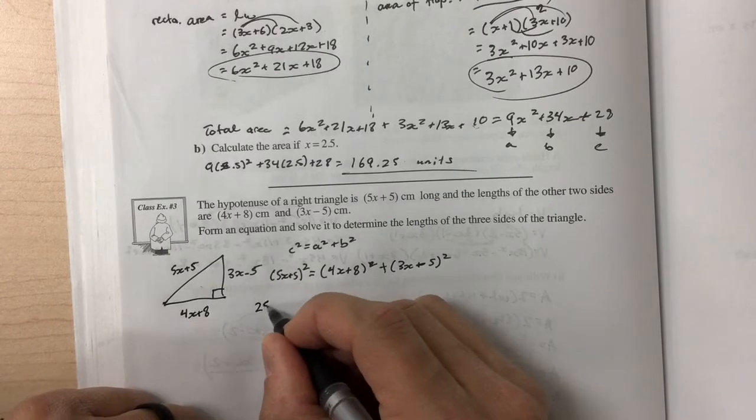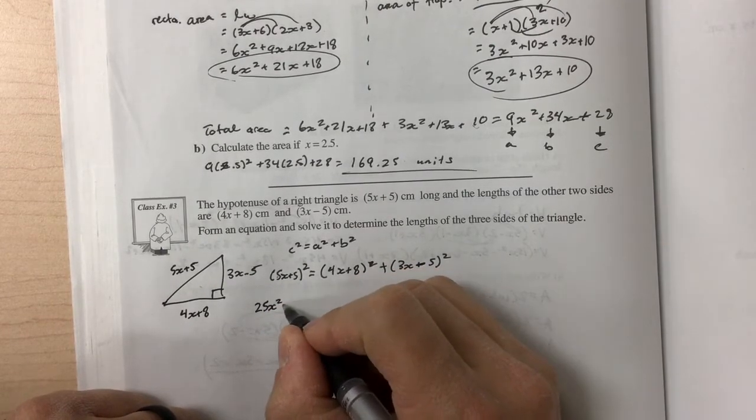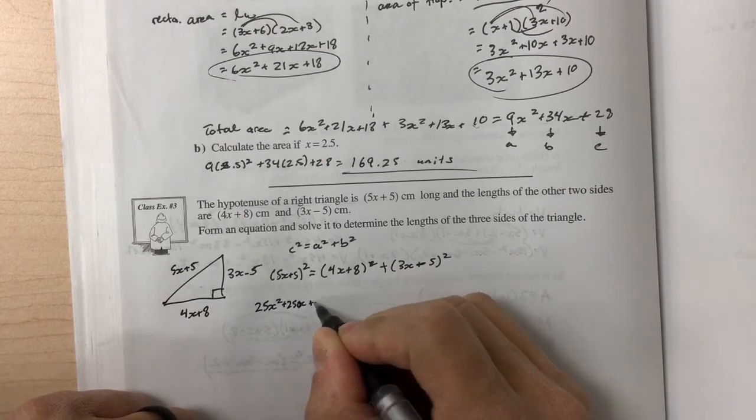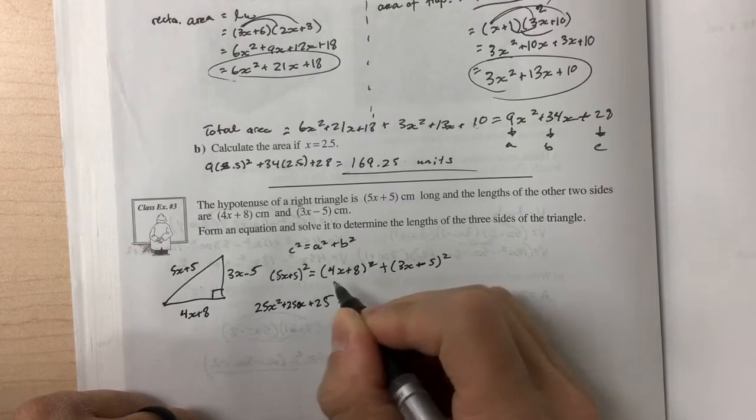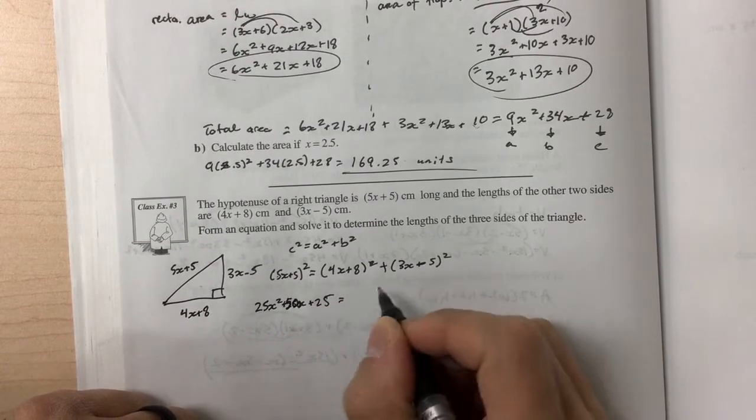This would equal 25x squared, 5 times 5 is 25, plus 50x plus 25. This should say 50x plus 25.